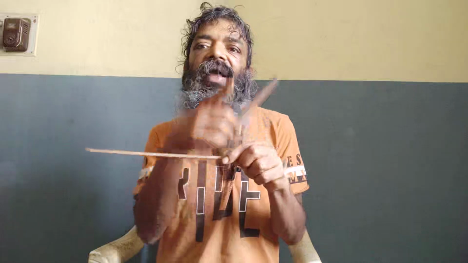If this is the cone, and at any point we have height z, and this is radius a and this is h, then a by h, because the top angle is the same everywhere in a cone.